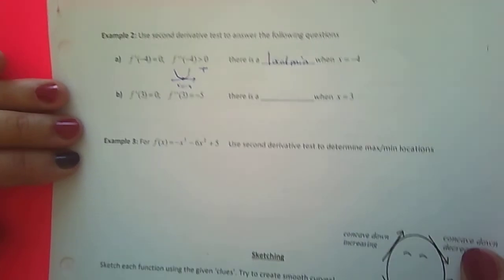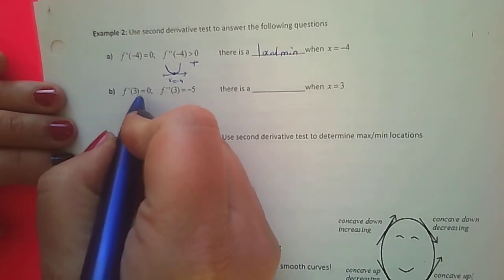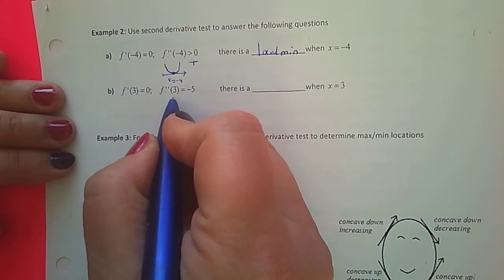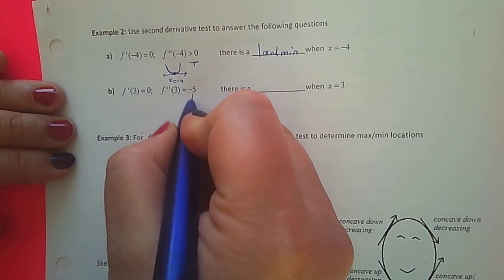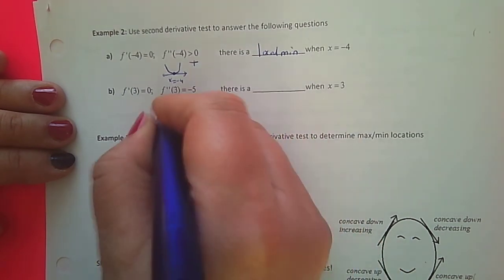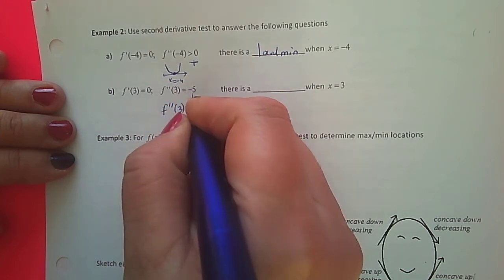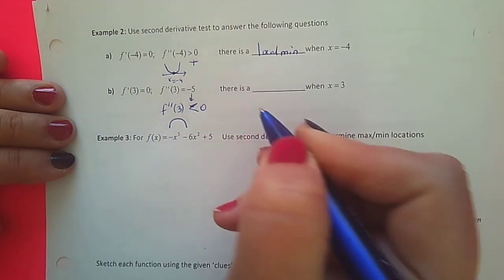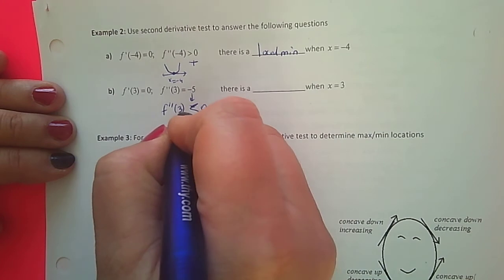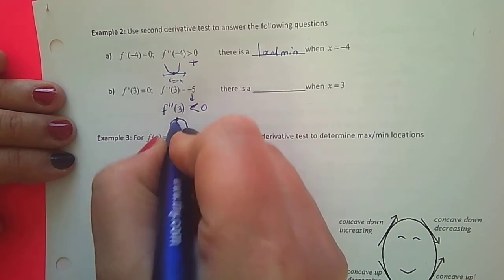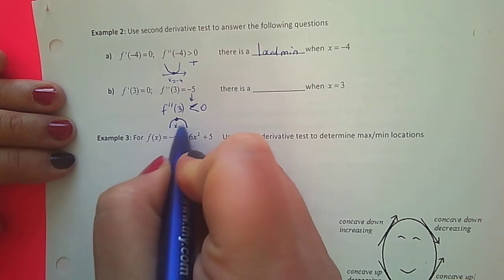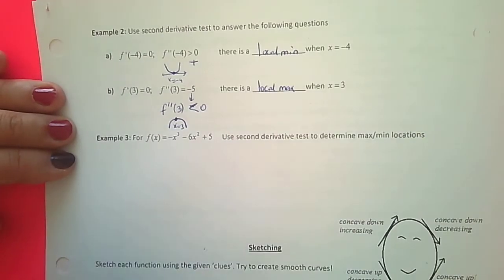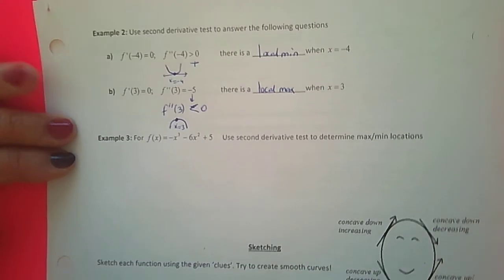Let's look at part B. First derivative is 0 when x is 3. And second derivative is negative 5 when x is 3. So it doesn't matter what number we have here. The second derivative is negative, so less than 0. Means the original function is concave down. So then we must have a local maximum here when x is equal to 3. So there is a local max when x is 3.